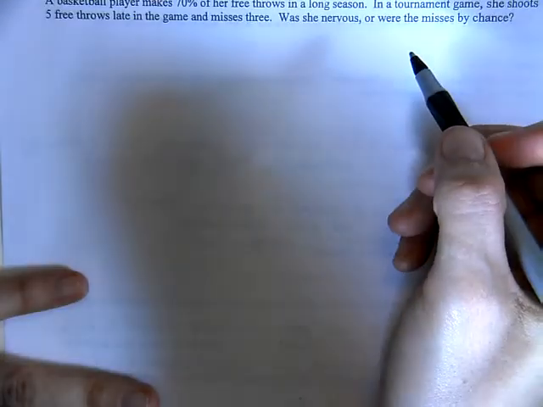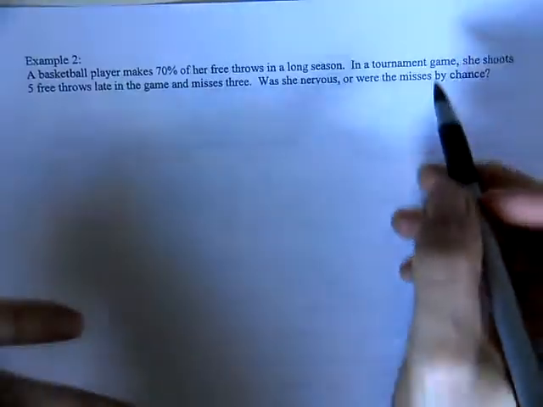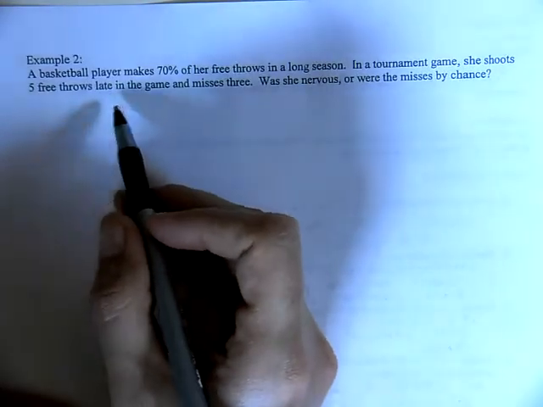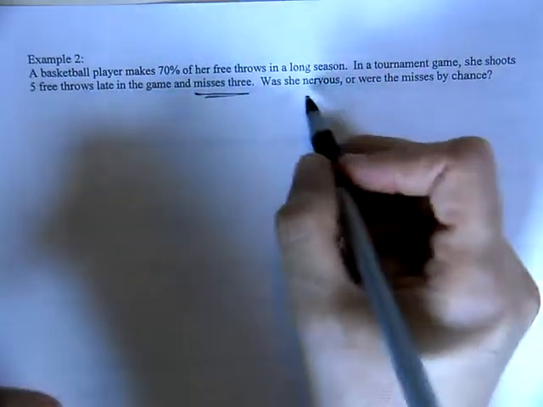So a basketball player makes 70% of her free throws in a long season. In a tournament, she shoots 5 free throws late in the game and misses 3. Was she nervous or were they missed by chance?